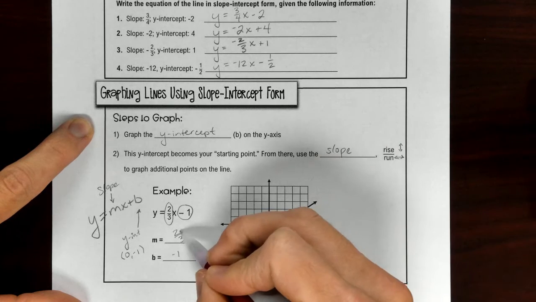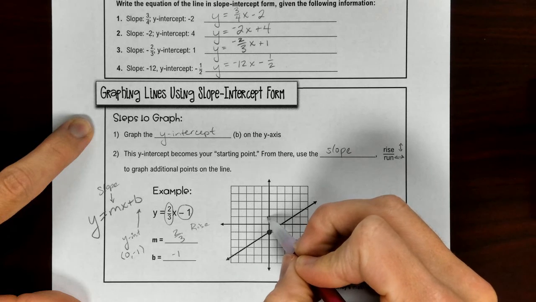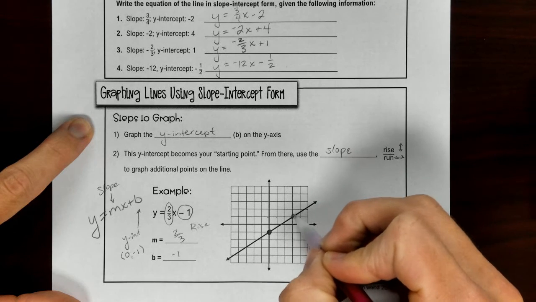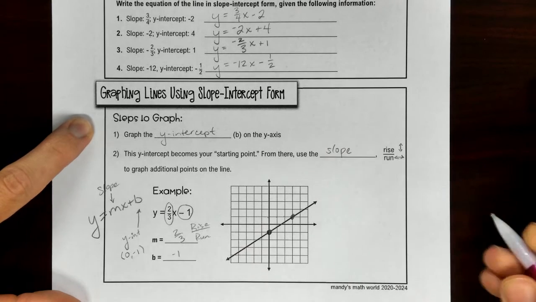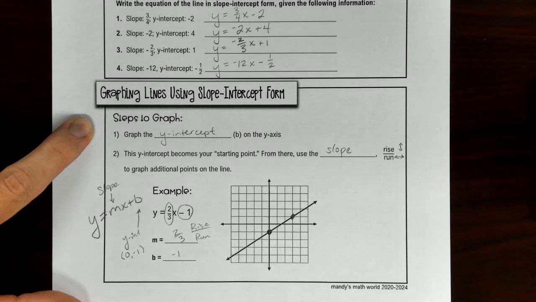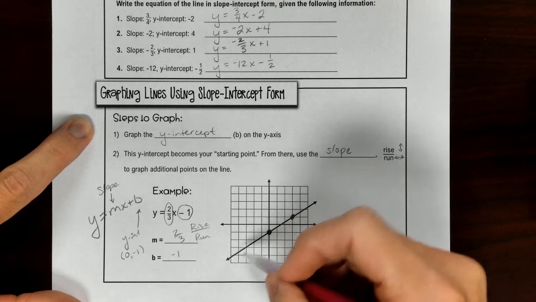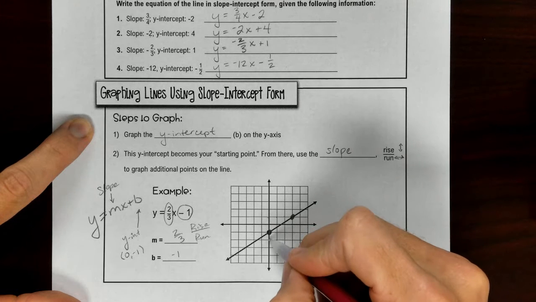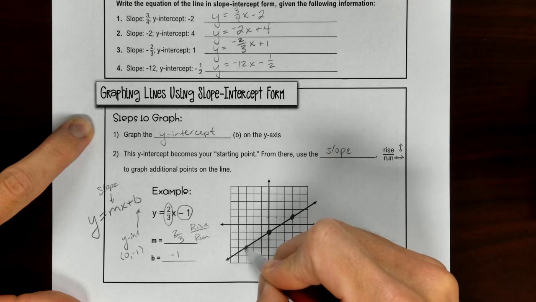So I'm going to rise 2, and I'm going to run 3. Slope is rise over run. There's your second point. Okay, now it only takes 2 points to make a line, but let's go ahead and graph another one. So from here, if I want to work backwards, I would be going down 2 and to the left 3. So there would be another point on the graph.